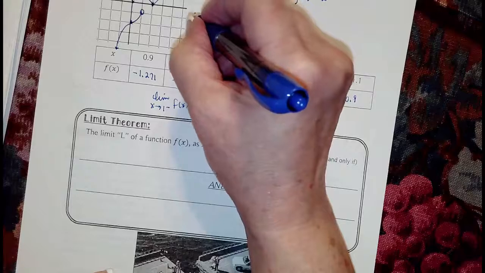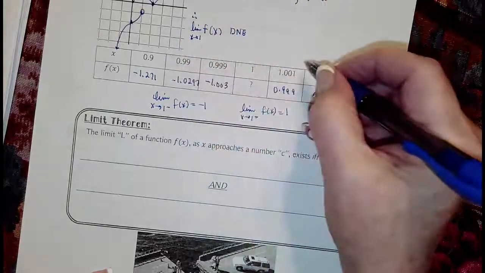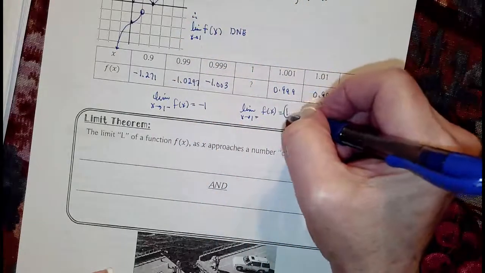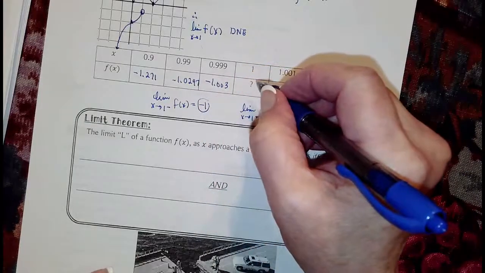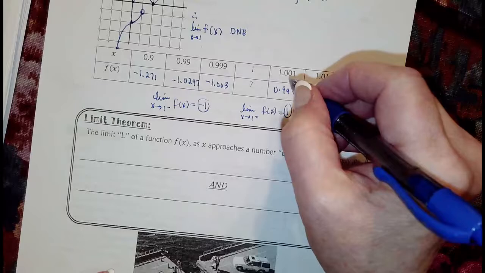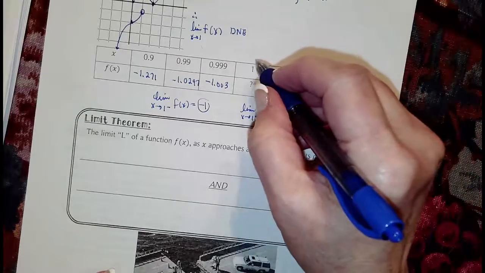And that's one of those therefore things, right? Because these two things are not equal. Here's a 1 and here's a negative 1. Since 1 doesn't equal negative 1, we know the limit does not exist.